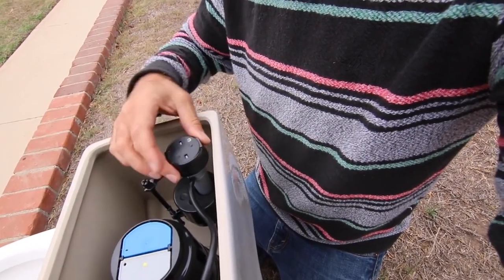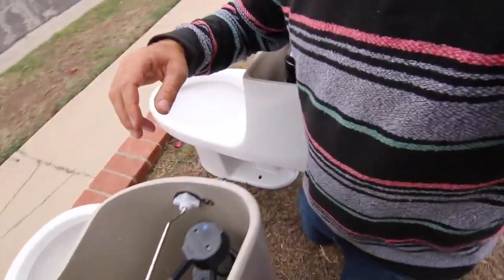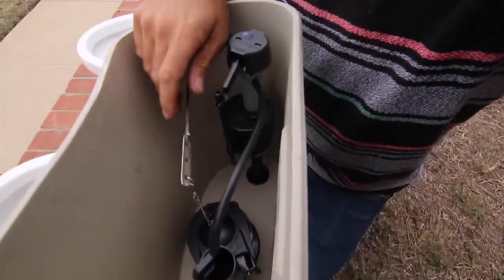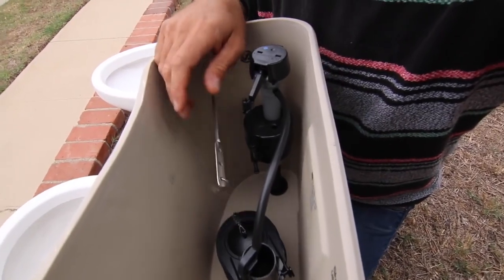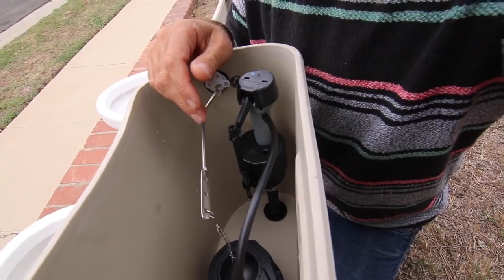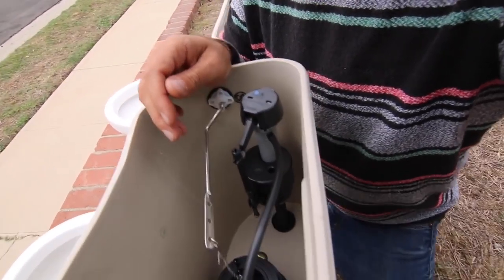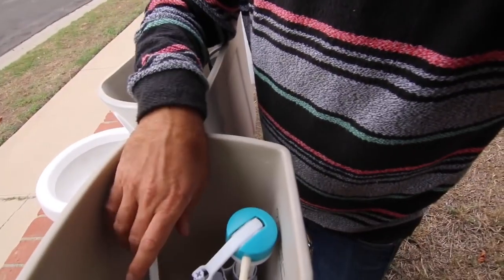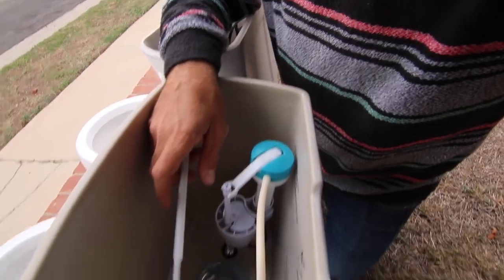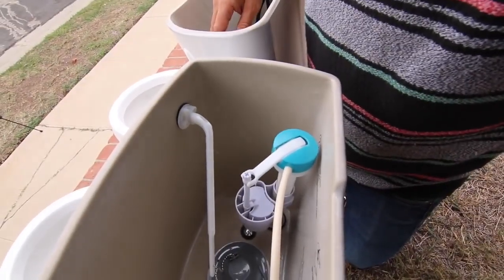It has a standard fill valve, and on this one you have the good old flapper mechanism. This one has been around for ages and still works great. They've changed the sizes of the flappers over time, but they all manage to do the same job. And on here you also have the standard flapper style mechanism.